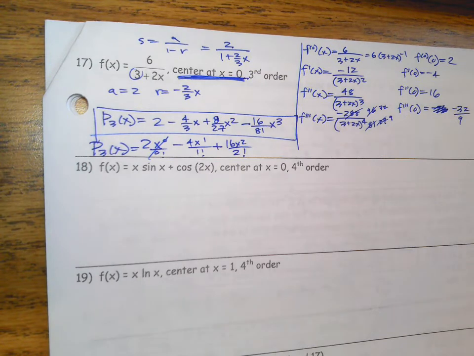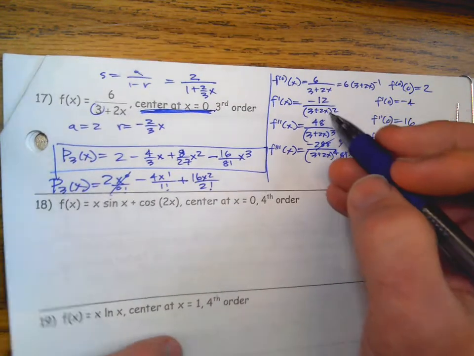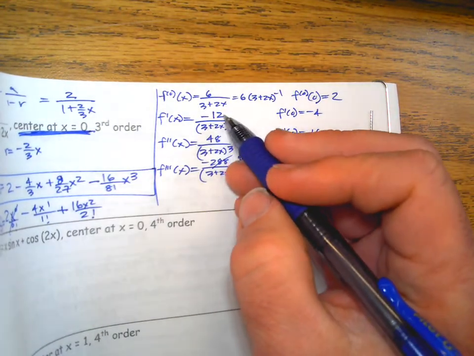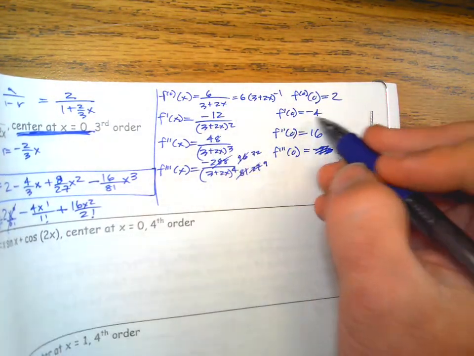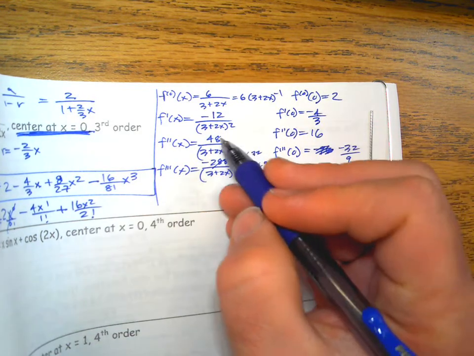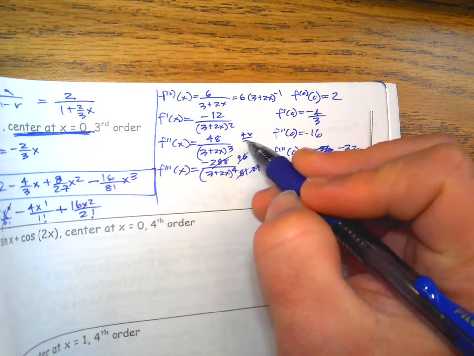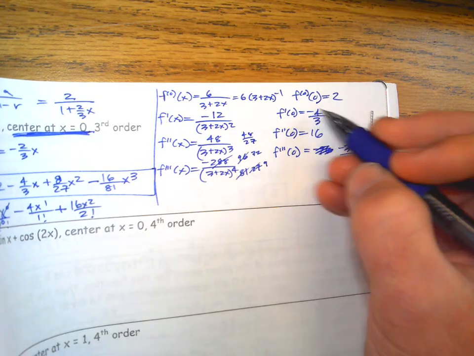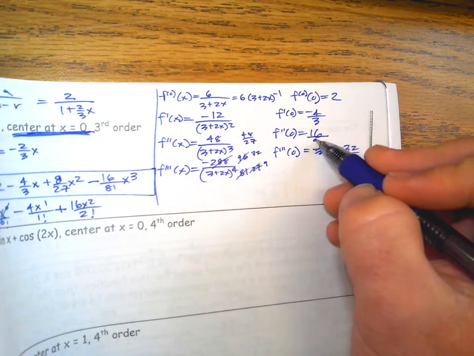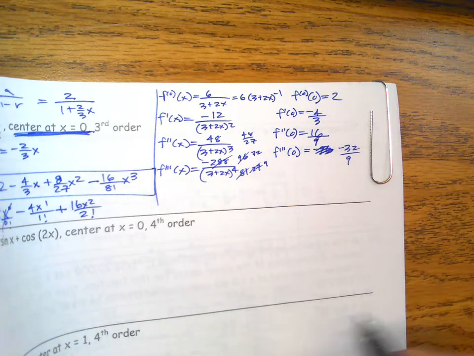Did I do that right? Oh. See, I was doing these numbers wrong. This isn't 12 over 3, it's 12 over 9, so it'd be 4/3. This isn't 48 over 3, it's 48 over 27, which we could reduce to 16 over 9.